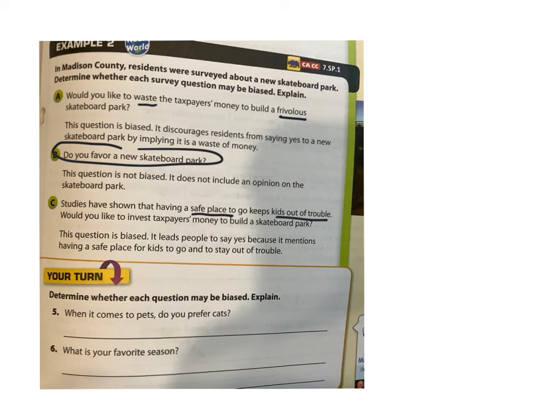What is your favorite season? They don't say one way or the other, and they don't lead me to say one way or the other. They just ask me straight out, what is my favorite season? So that would be non-biased. So that's just how you do that. They're going to ask whether your samples are random or not, and they're going to ask you whether the questions asked in the survey are biased or not biased. And you'll go through and practice them, and you'll find with each one, this becomes easier and easier.